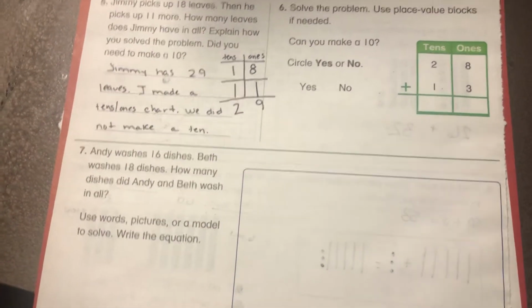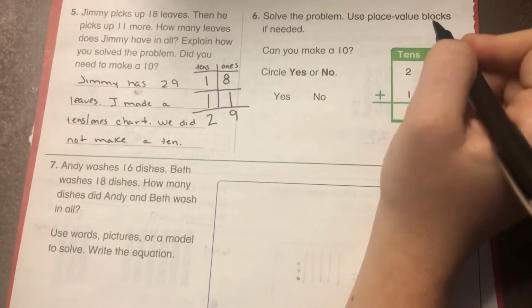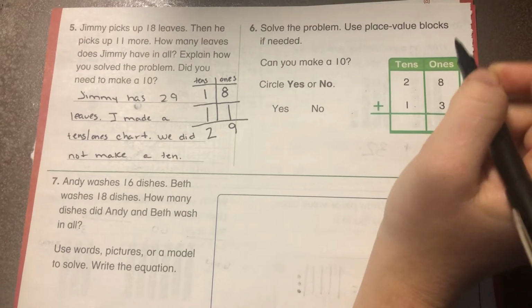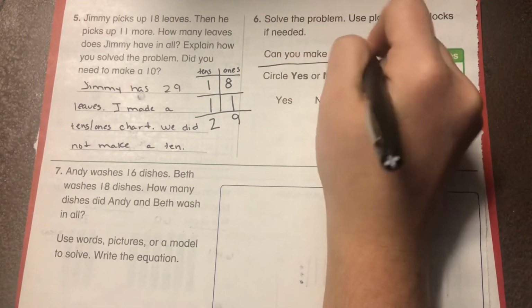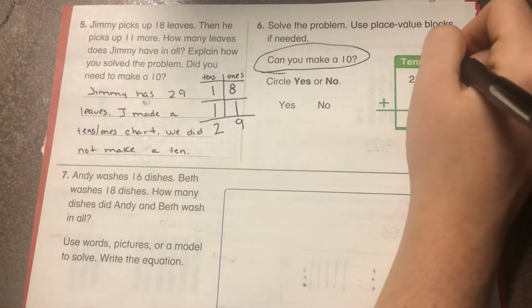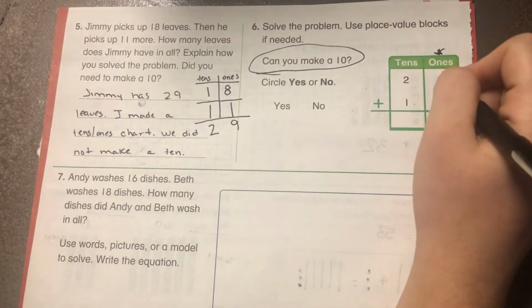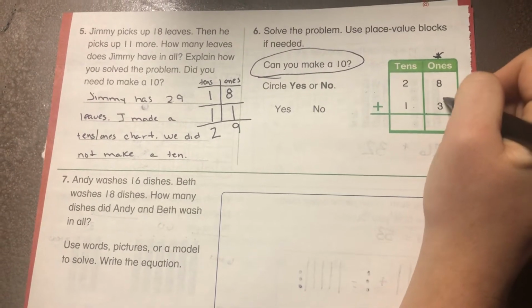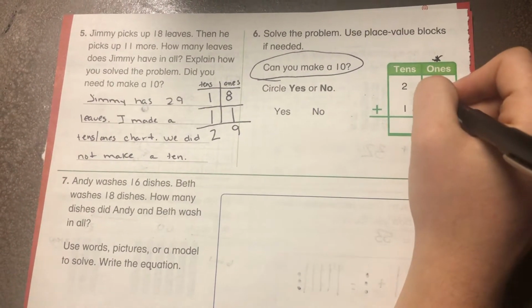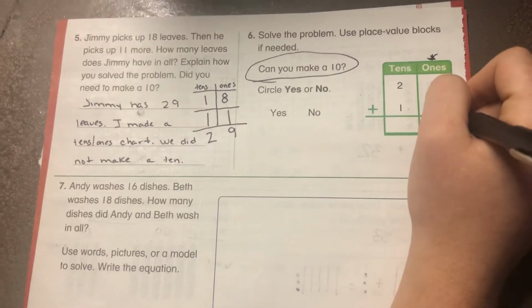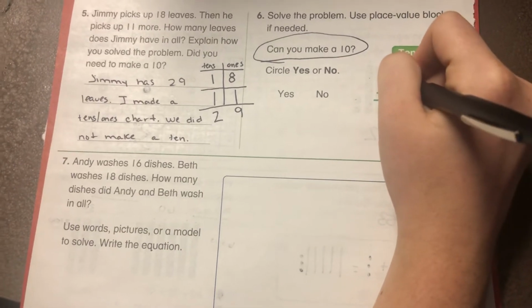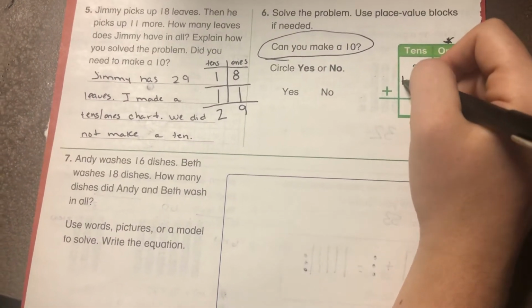There, great. Number 6, solve the problem. Use place value blocks if needed. Can you make a 10? Circle yes or no. When it asks if you can make a 10, that means you have to take a look at the ones. Let's take a look. 8 plus 3. Well, I know if I count up 8, 9, 10, 11. 11. That's 1 ten and 1 one. Did I just make a 10? Yes. So I'm going to put the 1 here, and I'm going to put another 1 over here. So I have 2, 3, 4, 41.